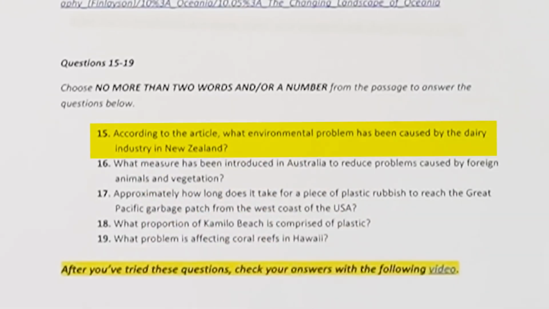Now the good thing is, because we have read the whole thing, it's much easier for us to get our heads around this and locate the correct answer, because we've already established what it's about and we have a good idea what it's about. So according to this article, what environmental problem has been caused by the dairy industry in New Zealand? So what we need to do is scan for the location of this correct answer. So New Zealand, there's no real other way of saying New Zealand, so we're going to scan for New Zealand.